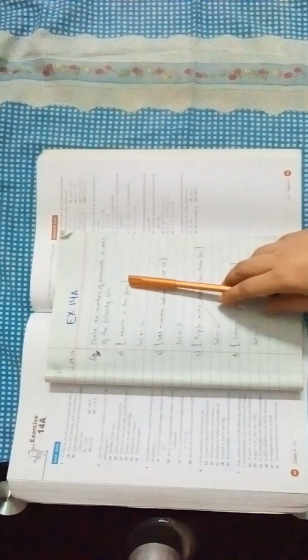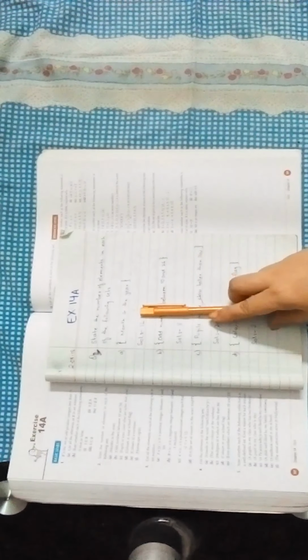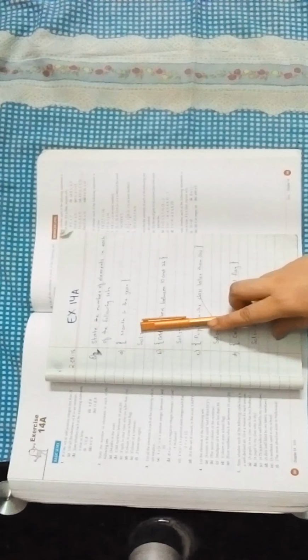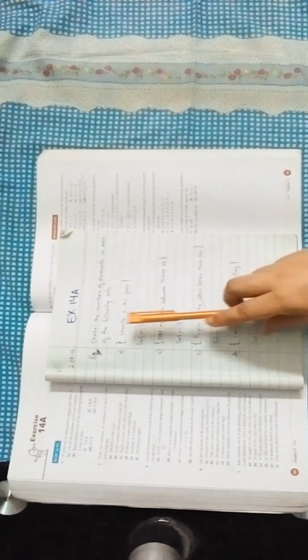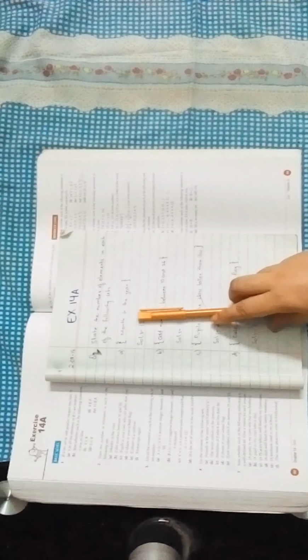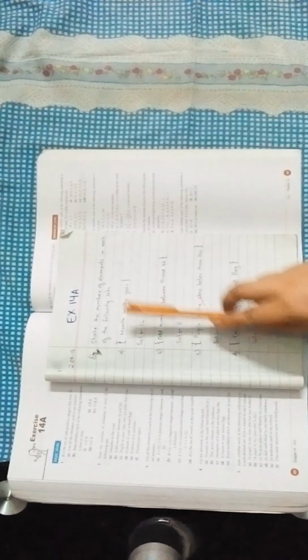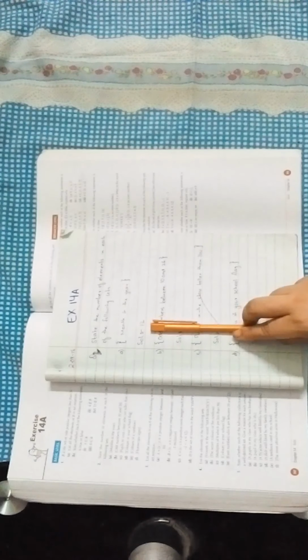Now, exercise 14a, question number 2, let us discuss over here. State the number of elements in each of the following sets. The months of the year. You just have to state the number of elements. You know that there are 12 months in a year, and their names are different. They are distinct from each other and well defined also. So the months of the year, there are how many elements? There are 12 elements in the set, the months of the year.